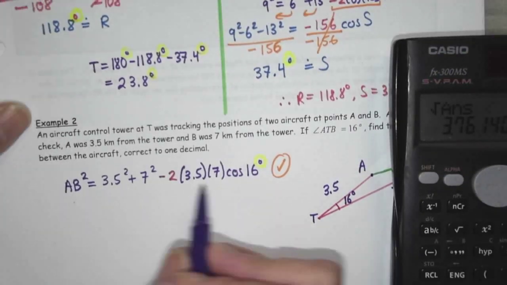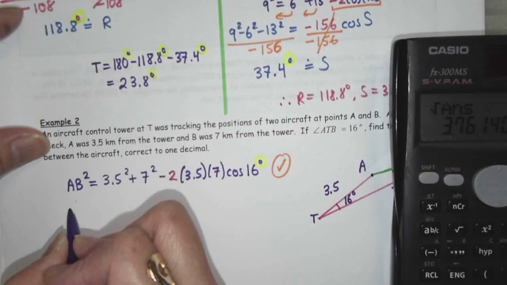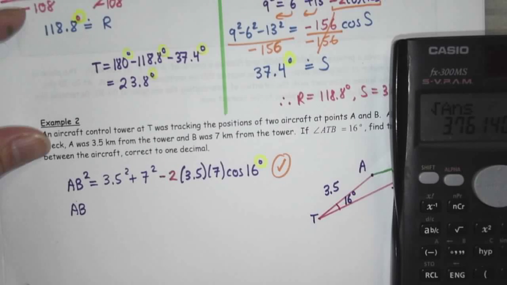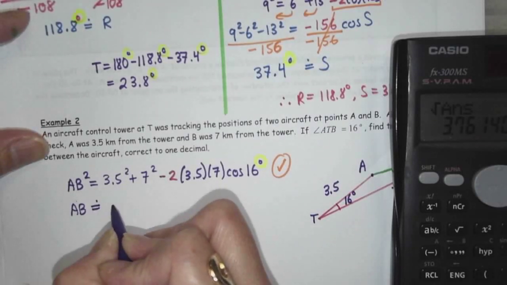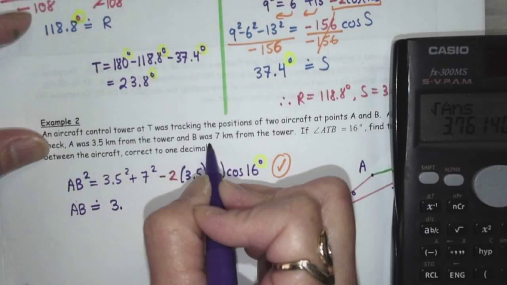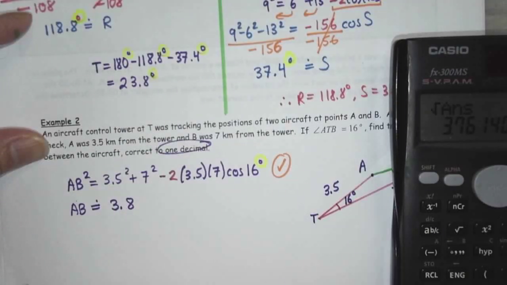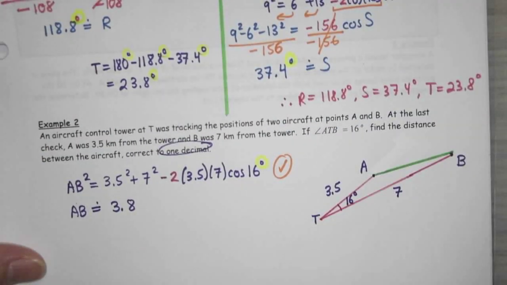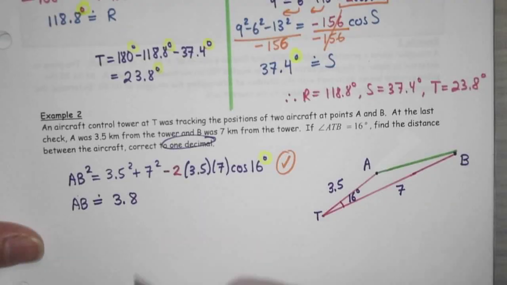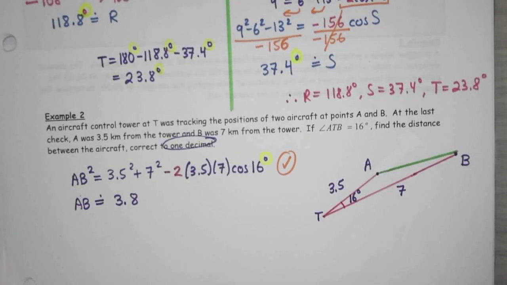So then you go, so I don't need to see anything other than this. Then you're going to go AB with the square root. I did it. Is approximately 3 point, it says 1 decimal, 3.8. And then if it is a question with towers and stuff like that, you do a therefore sentence. I want a sentence.